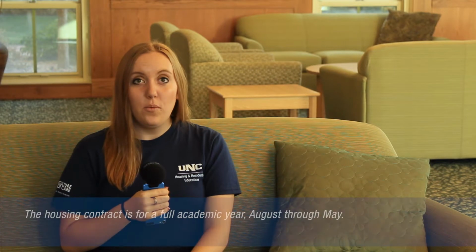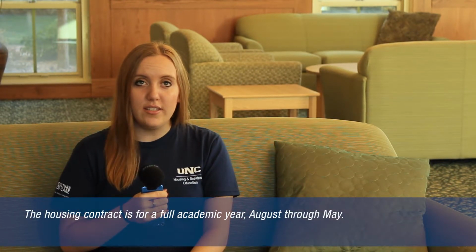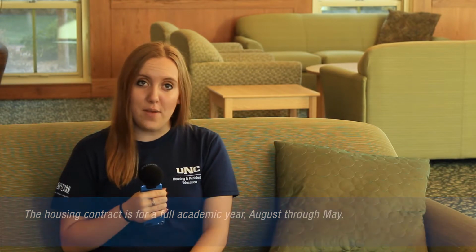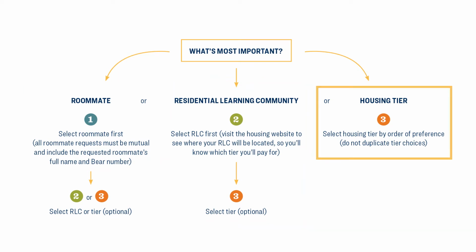Let's begin. Once you are logged into the housing contract, you will need to review the contract terms and conditions and the meningitis vaccine disclosure and requirement. Next, you'll be asked, what is your living preference? Roommate, residential learning community, or housing tier?